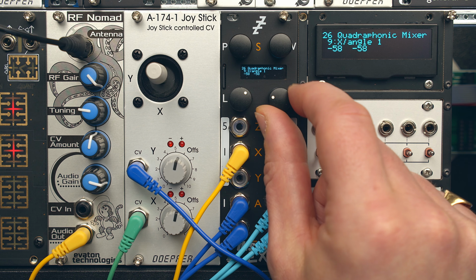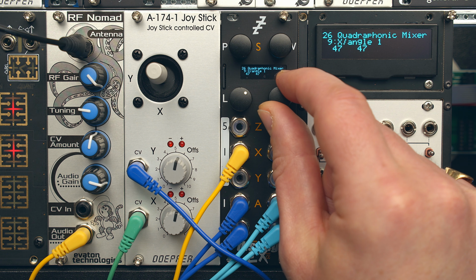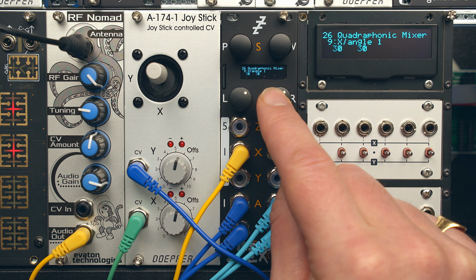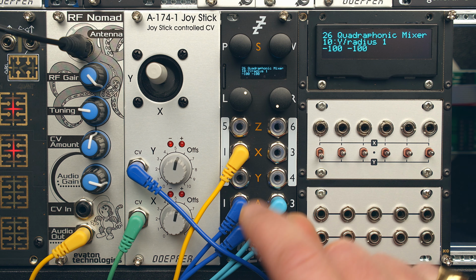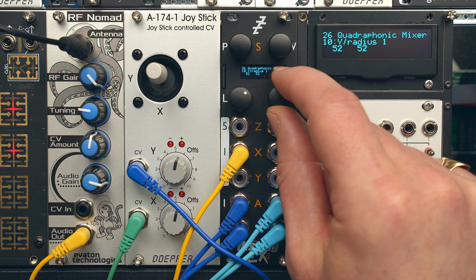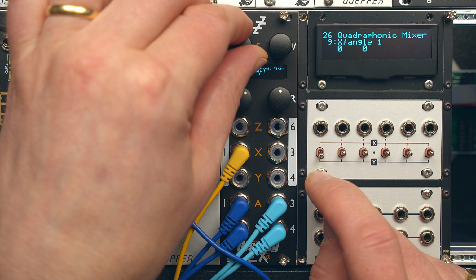If I change the X from left through to right, you should hear that moving across. And similarly, if I put that back in the middle and change the Y from back to front, you should hear that move.